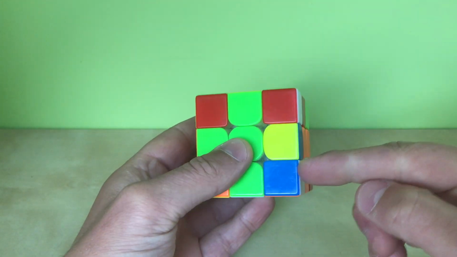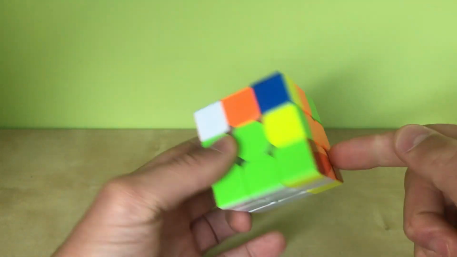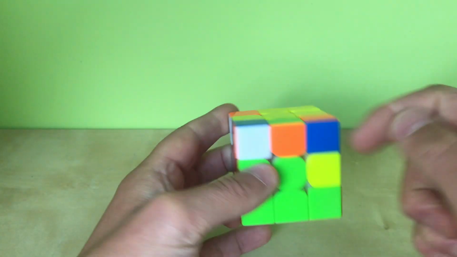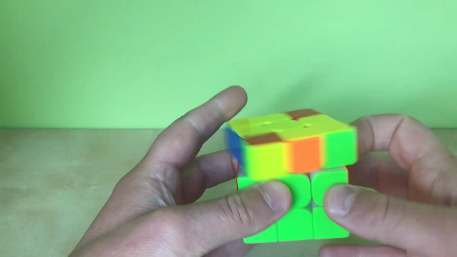But I'm going to, with good focus on this corner. So now at this point, this corner is in a good position to be keyholed. So you keyhole it in, then you carry on with your solution.